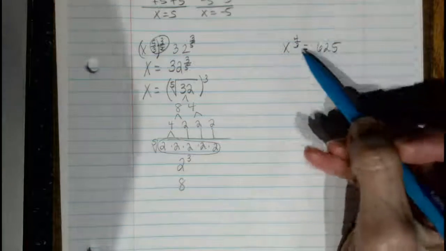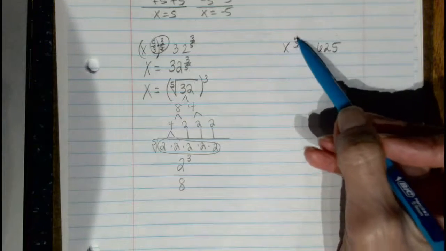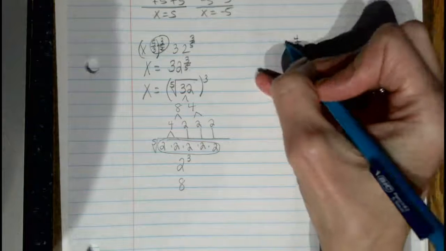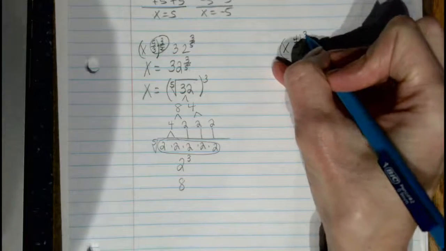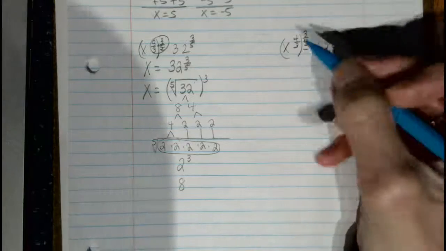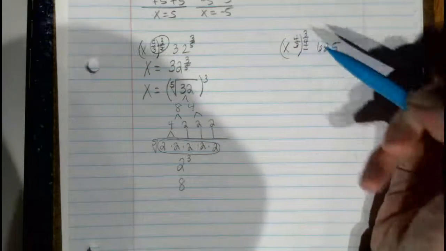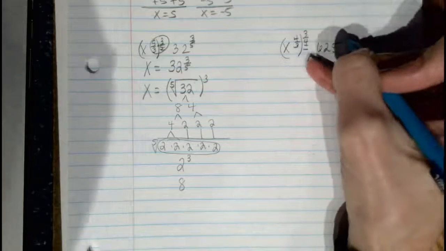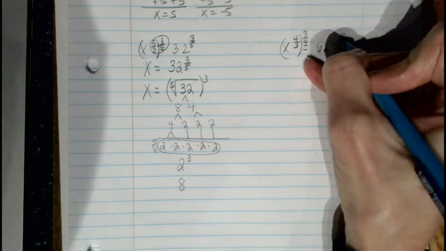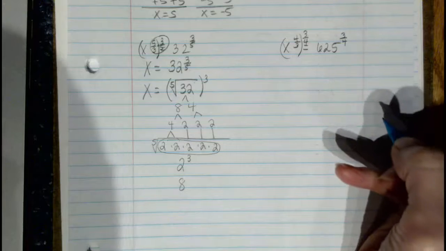Same idea over here. To get rid of this 4/3, we're going to raise x to the 4/3 to the 3/4 power. And that's the reciprocal of 4/3. And if we raise the left side of the problem to the 3/4, we're going to raise the right side to 3/4.